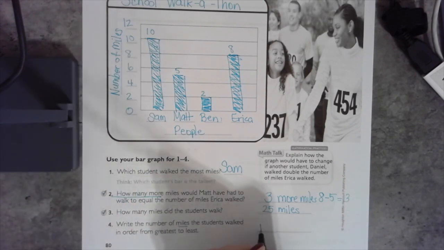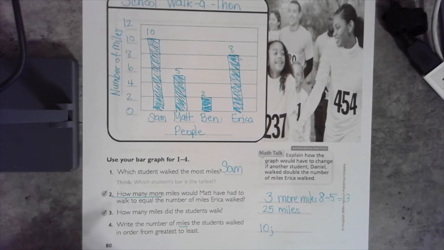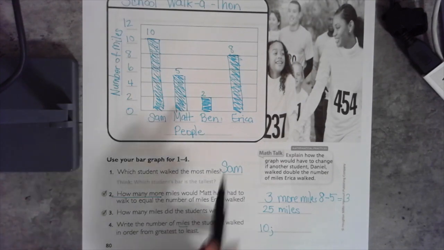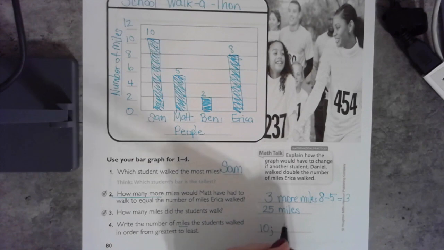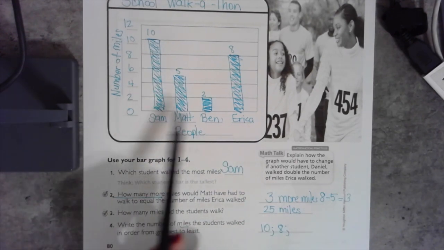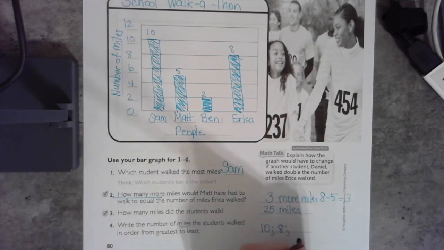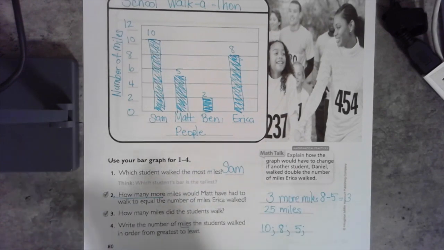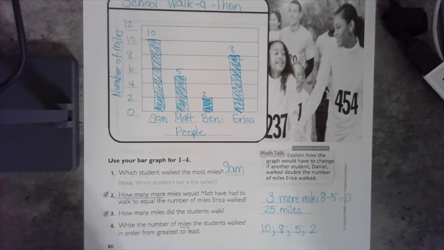So we're going to start with that. Remember, our semicolon means stop. Okay, and then Erica is 8. Okay, now out of 5 and 2, which one's bigger? 5 and 2. You have to really pay attention to what it is they're asking you for.